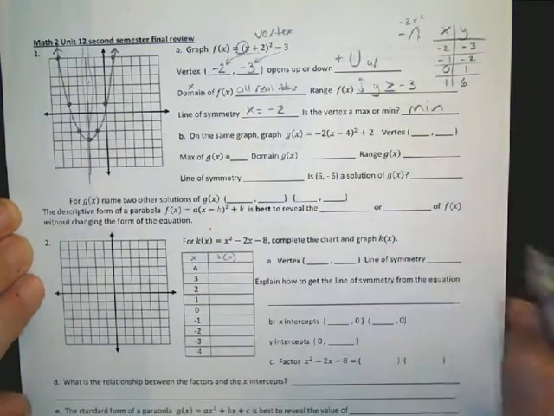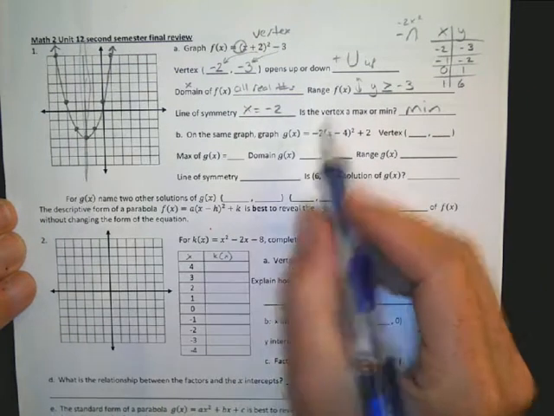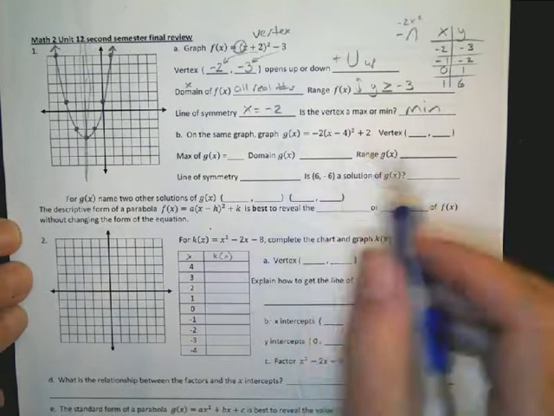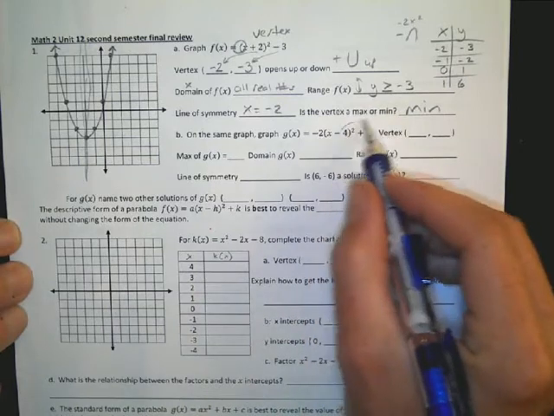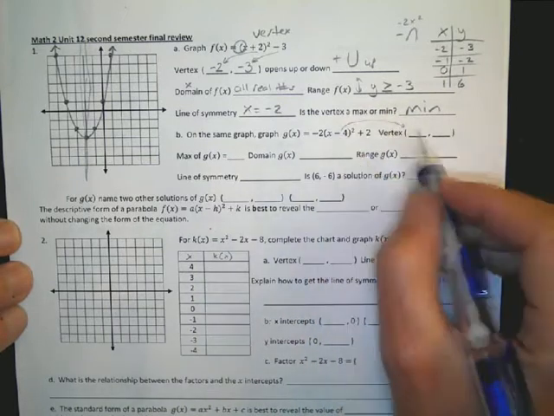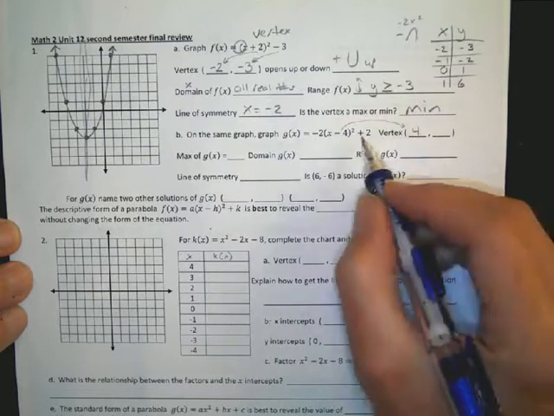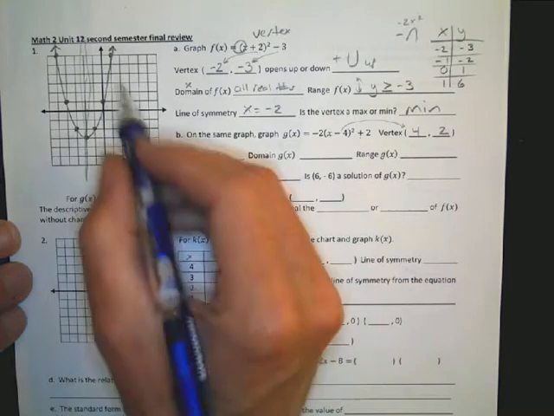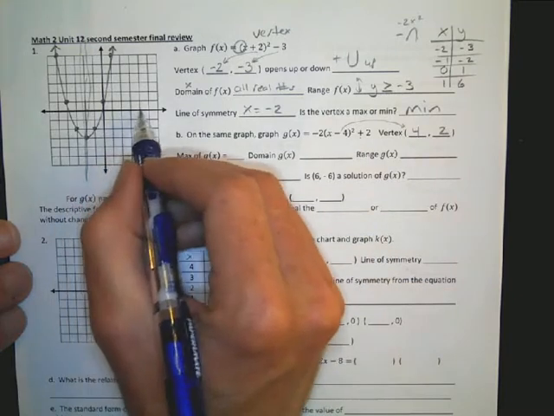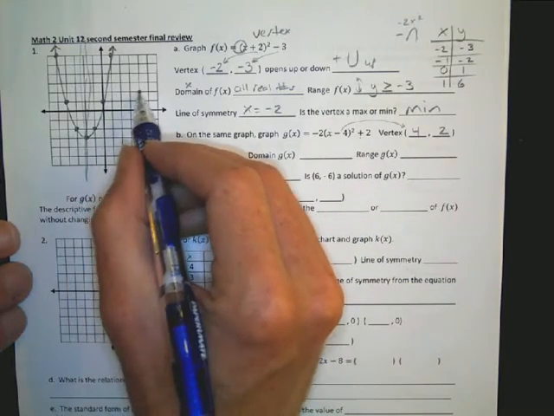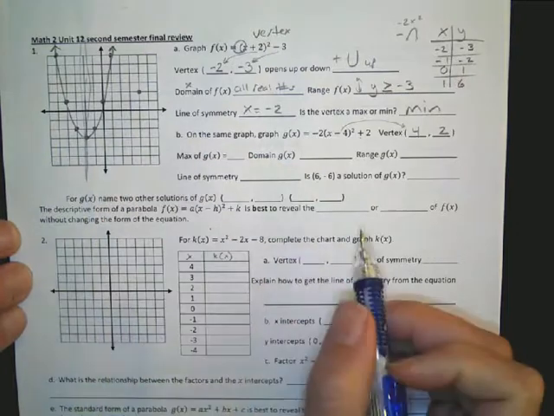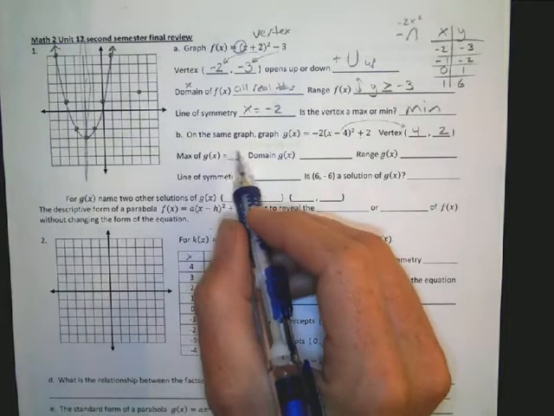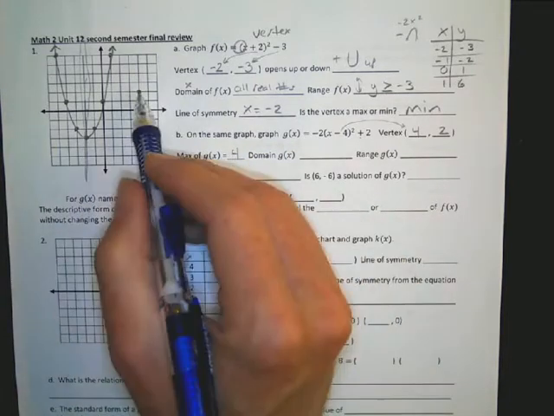The next thing I want us to do is to graph on the same graph this new one here, g of x equals negative 2 (x minus 4) squared plus 2. Again, the vertex value, I take that and I plug it in. The opposite of negative 4 is positive 4, and that becomes my y value of 2. So my new vertex is going to be at 1, 2, 3, 4, and up 2. This is my vertex for the second graph, g of x. So my maximum of g of x is going to simply be at 4. That's my maximum, right there.